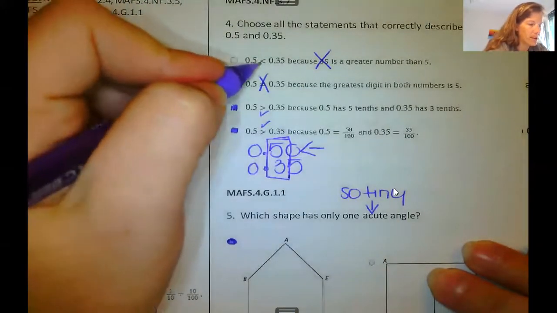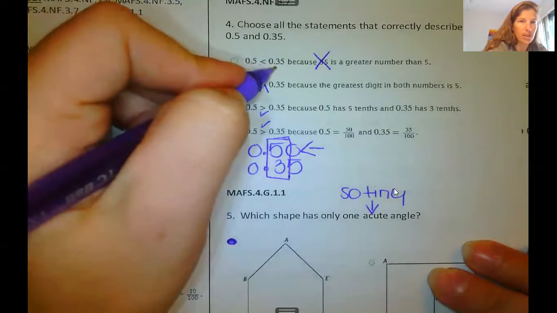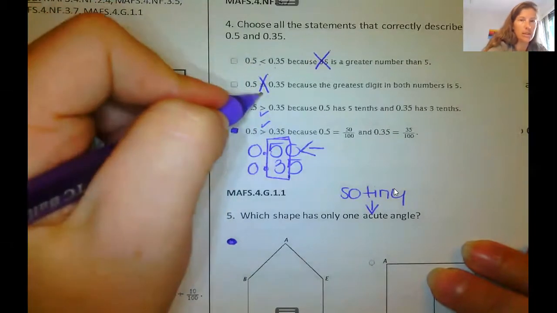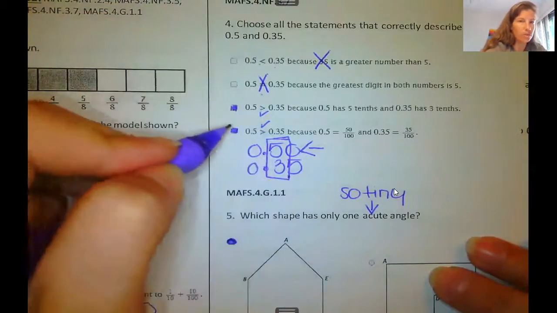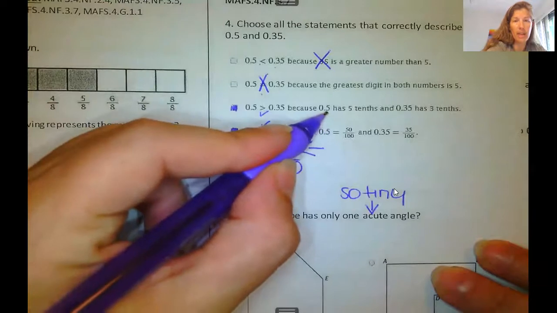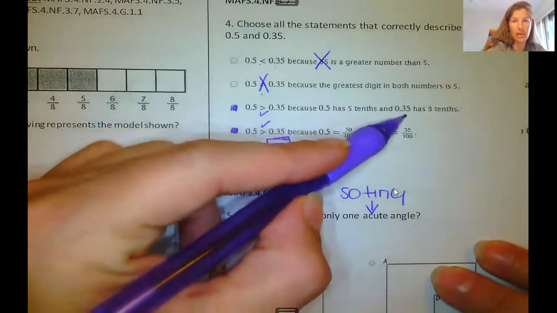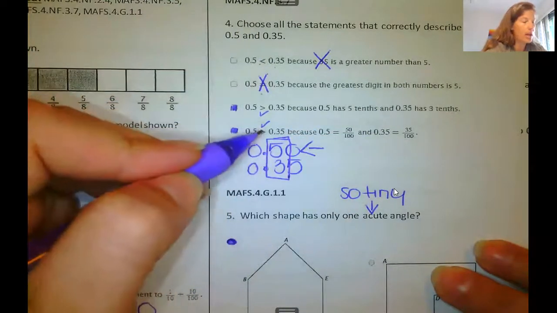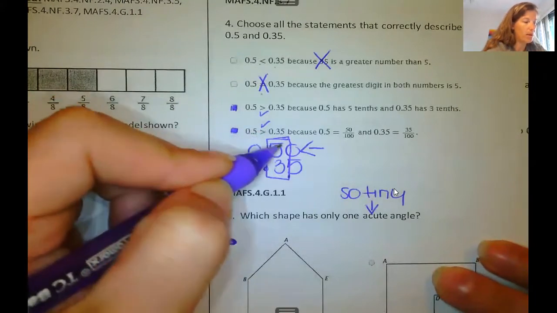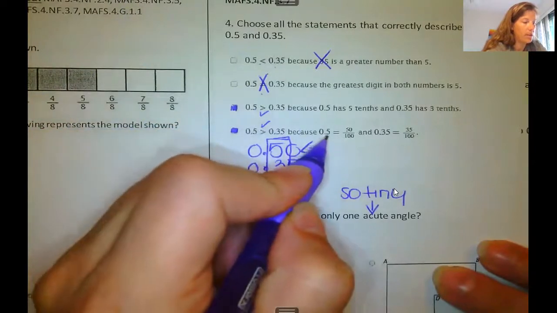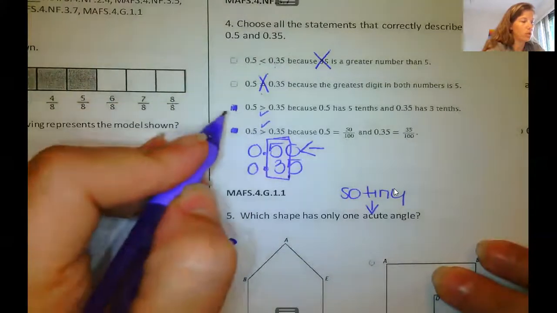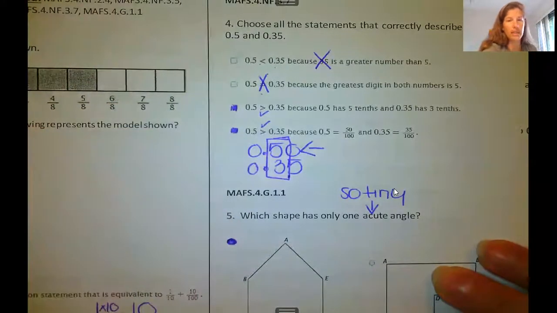So first of all, this can be marked off because it says that 35 hundredths is greater, and that is not true. This one says they're equal. That's not true. This one says 5/10 is greater because 5/10 has a 5 in the tenths, and this has a 3 in the tenths. That is true. This one says that 5/10 is greater because this equals 50 over 100, and that one equals 35 over 100. That is also true. So these are the 2 that you would have selected.